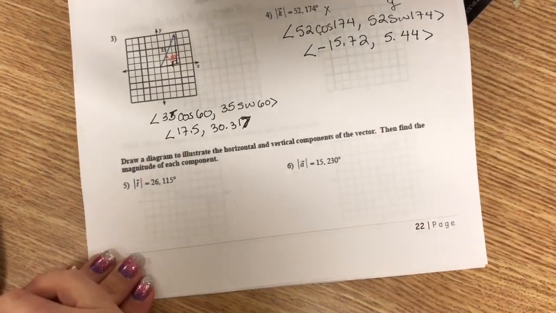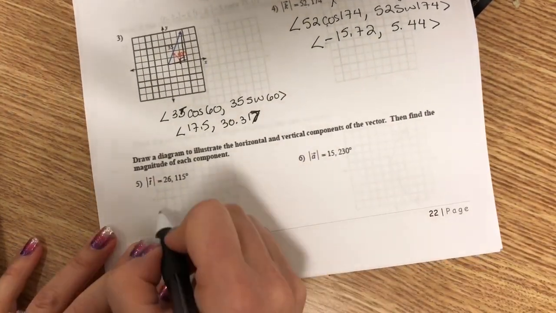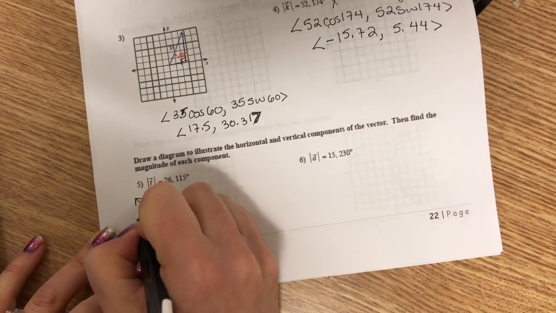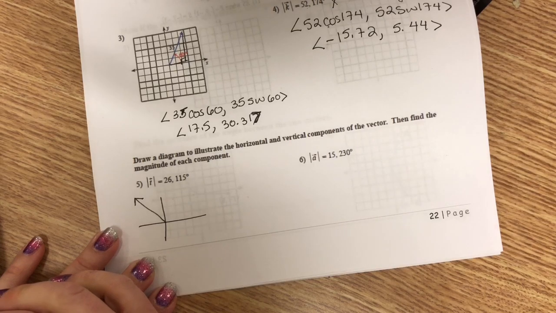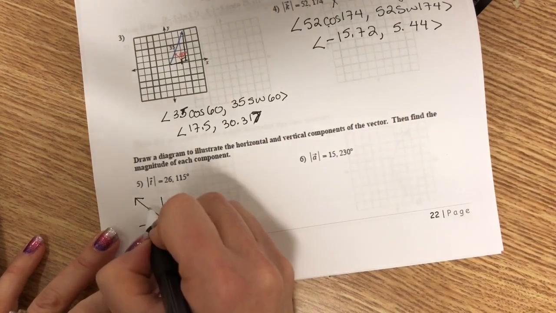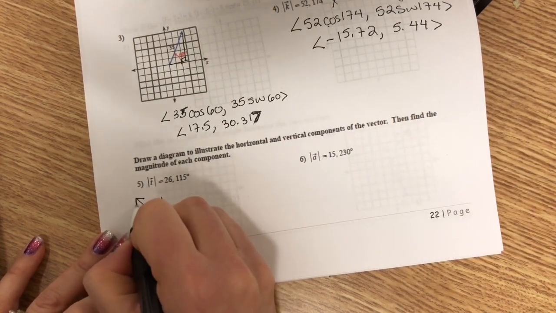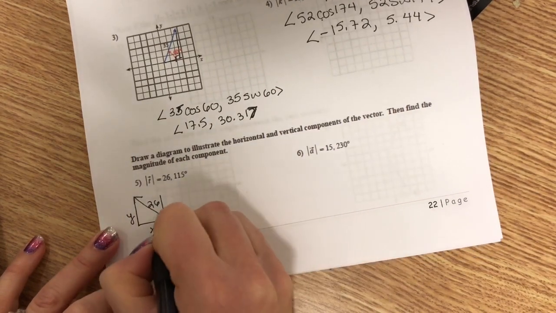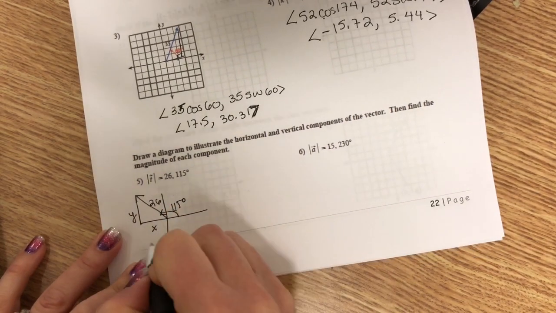Draw a diagram, find the magnitude. Okay, 115 degrees is over here. Okay, well actually they give us the magnitude. So I'm going to find the horizontal and the vertical components. So this is 115 degrees.